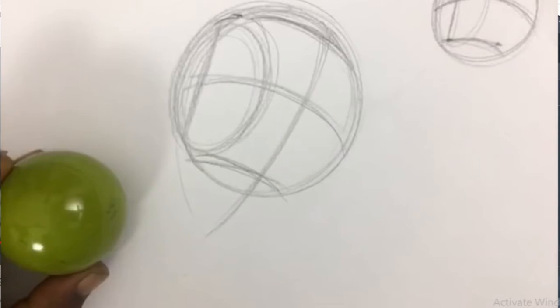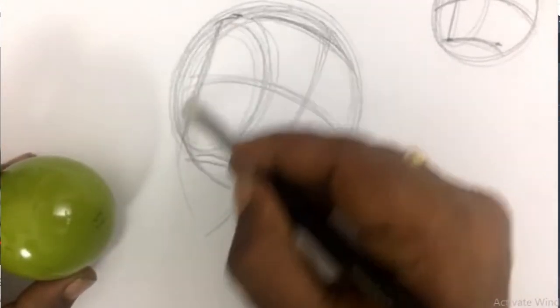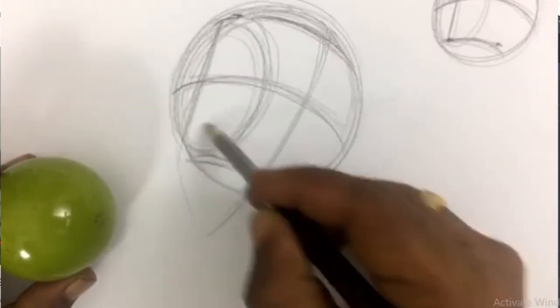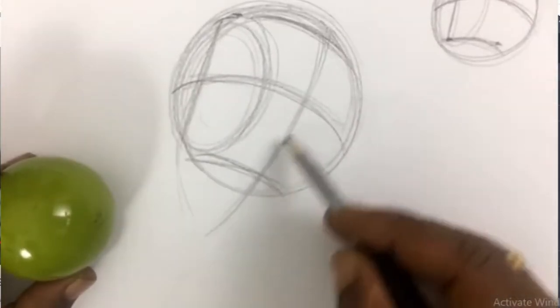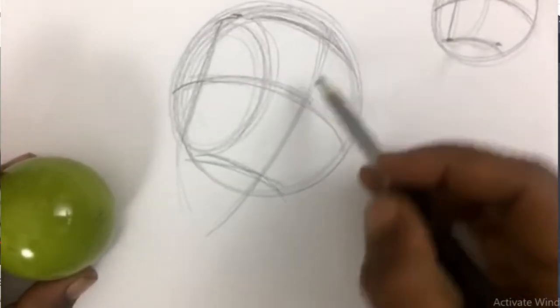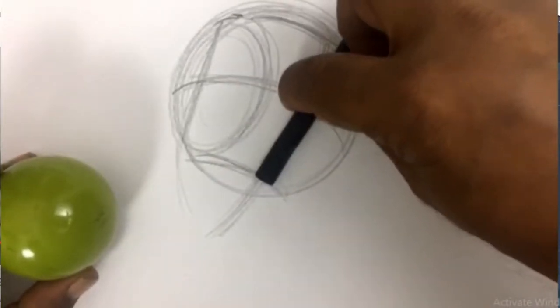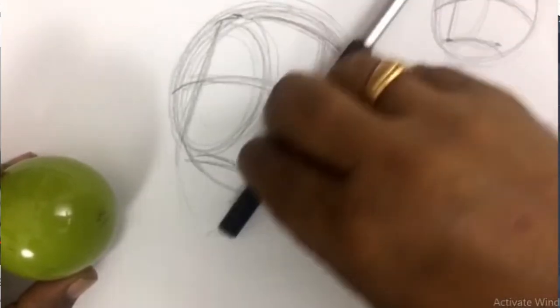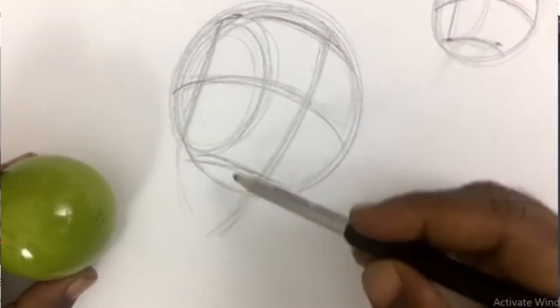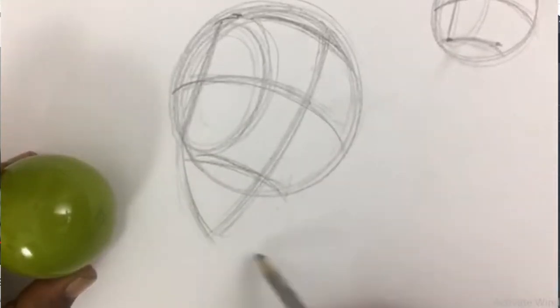Okay, so now what I'm doing here from this line, I just add the same distance over here. Okay, the same distance, like this, and this I just add over here. See, I just add here.